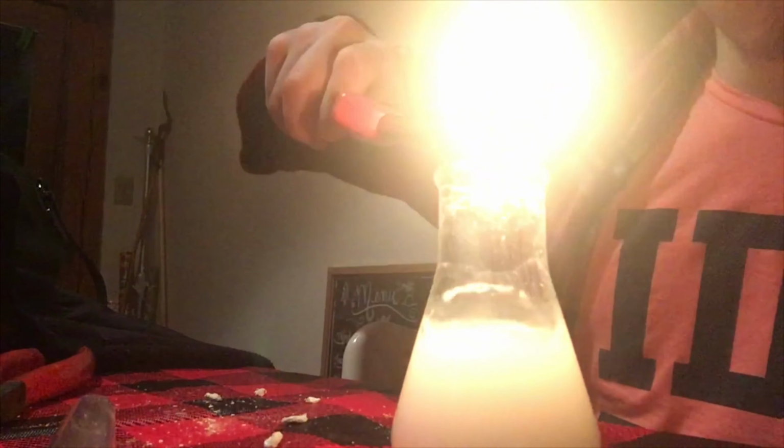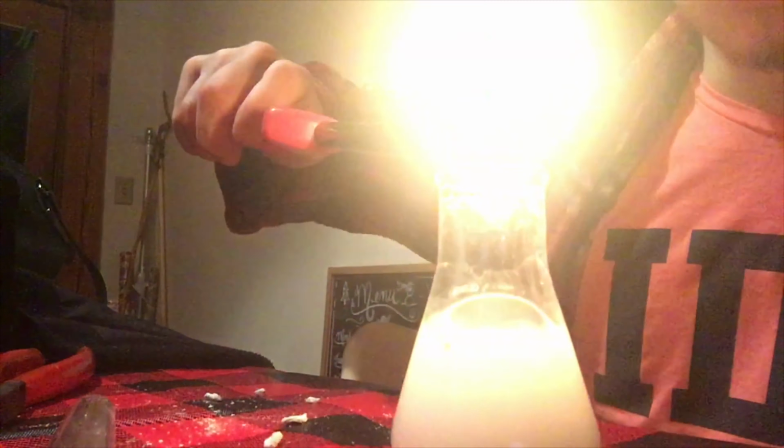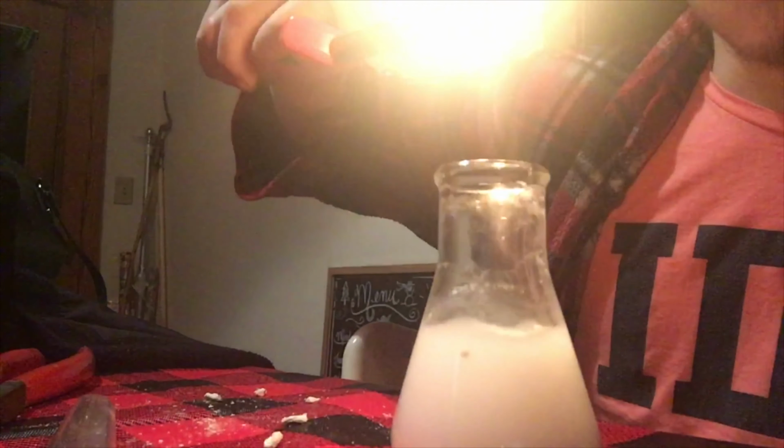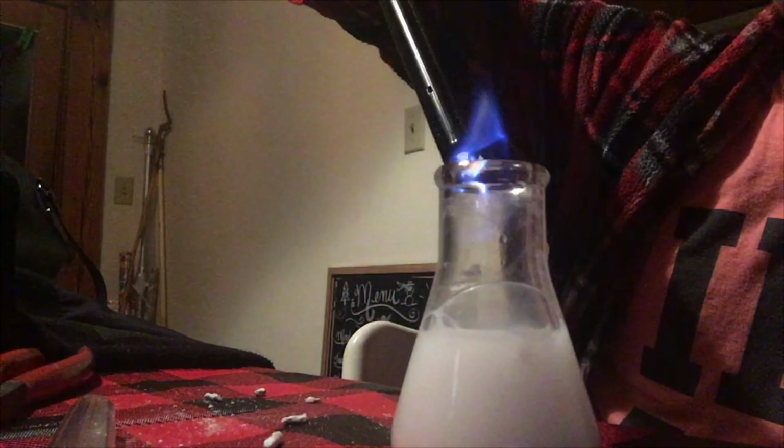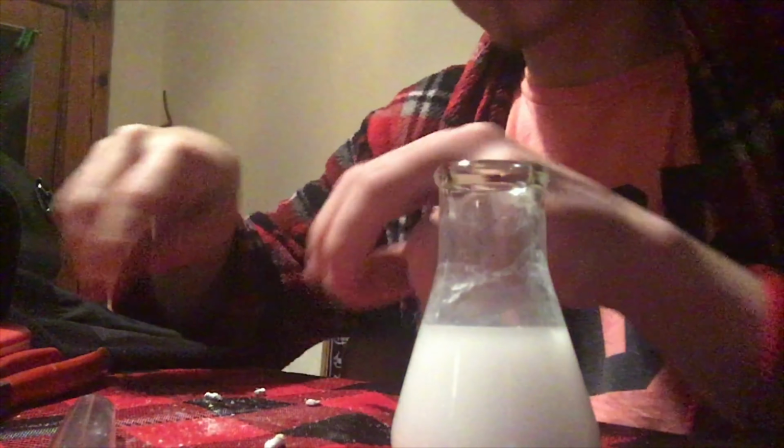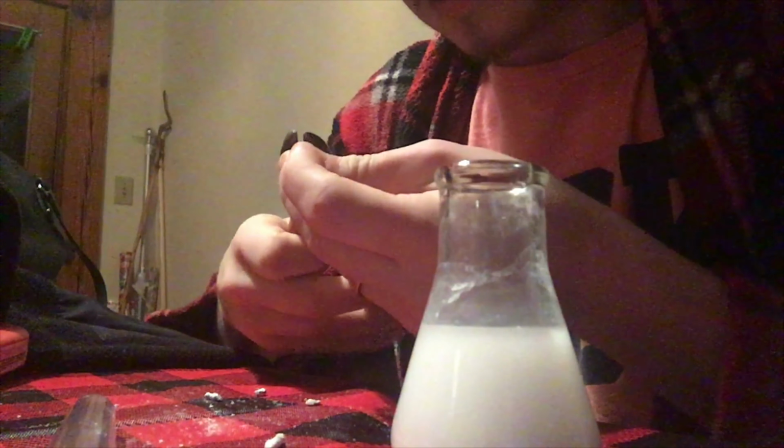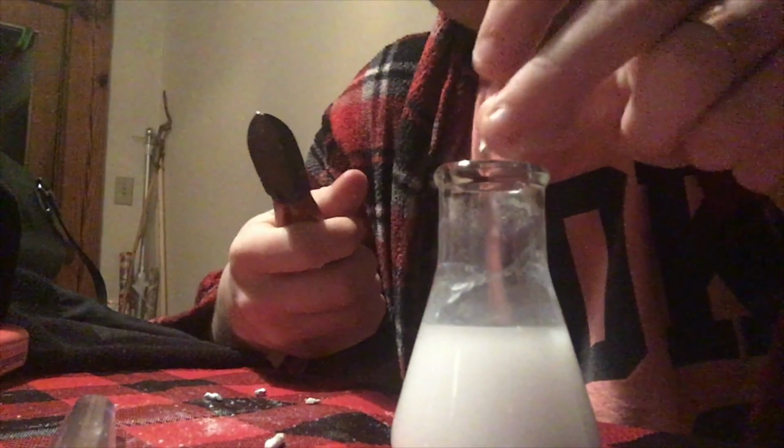But anyway, let's put a little more in. Let's create some more lime water. Let's also expose some of the metal and add in a nice big piece.